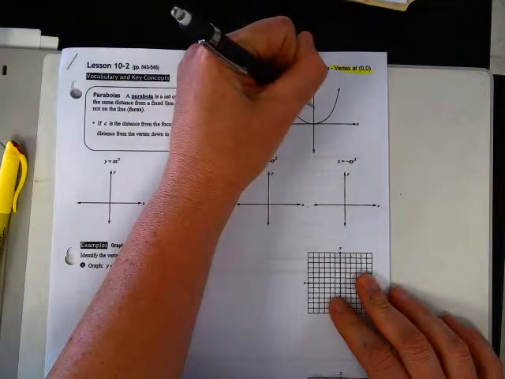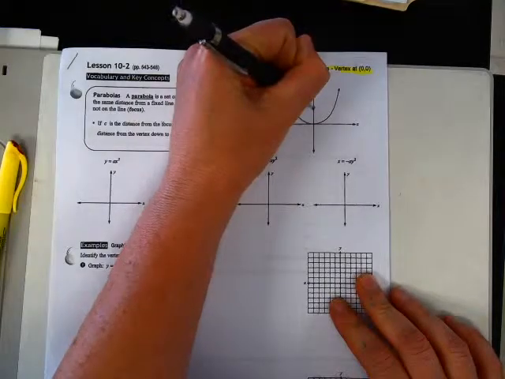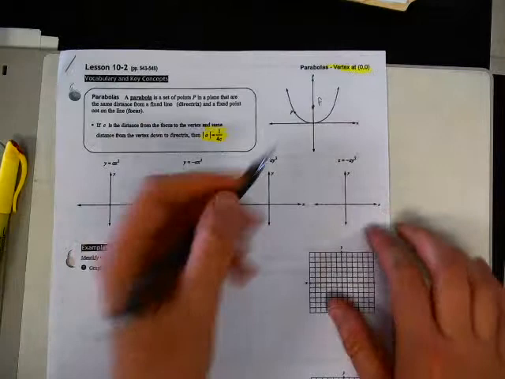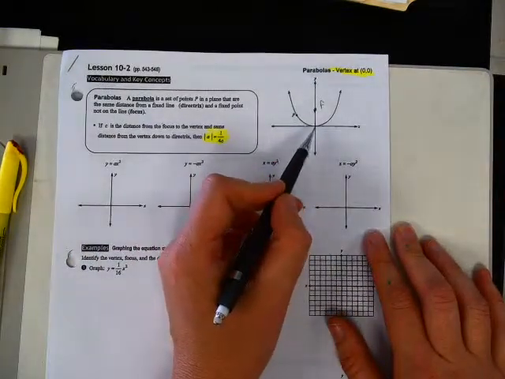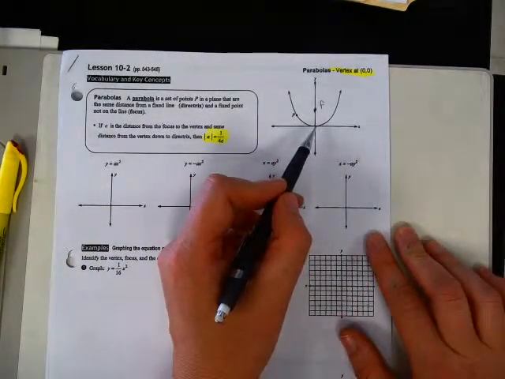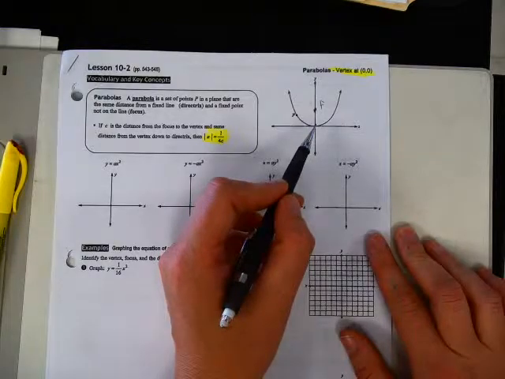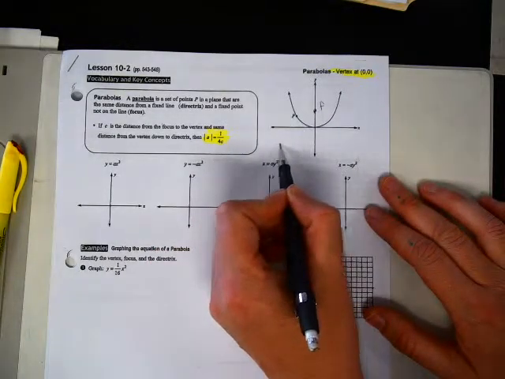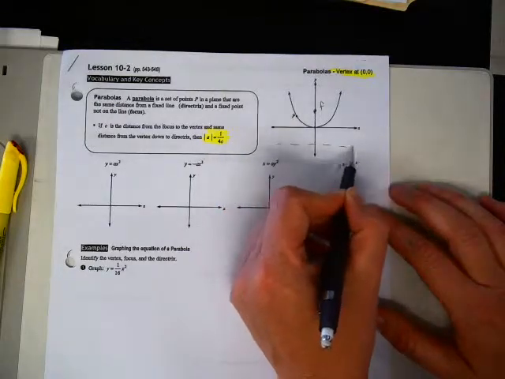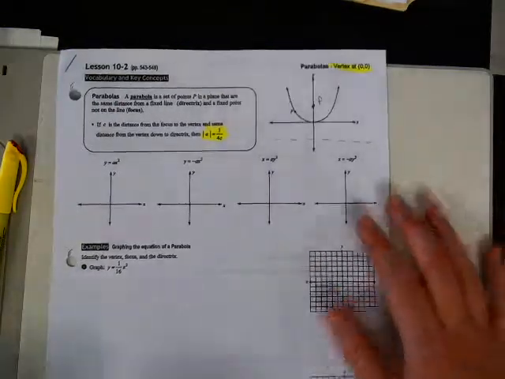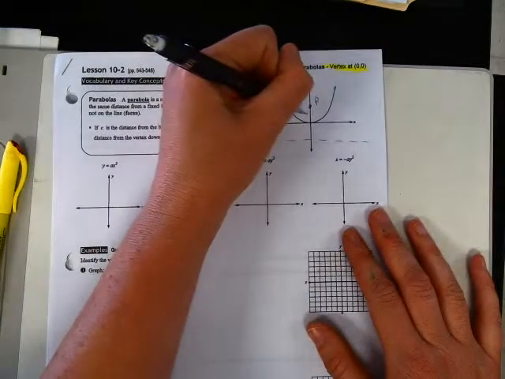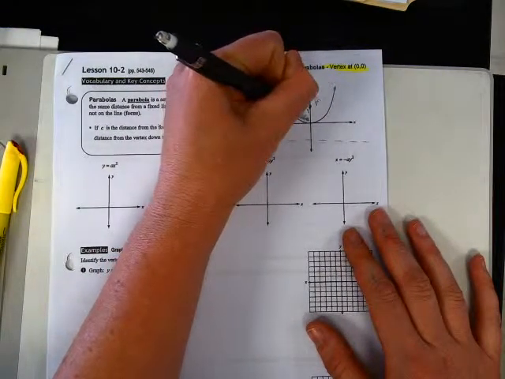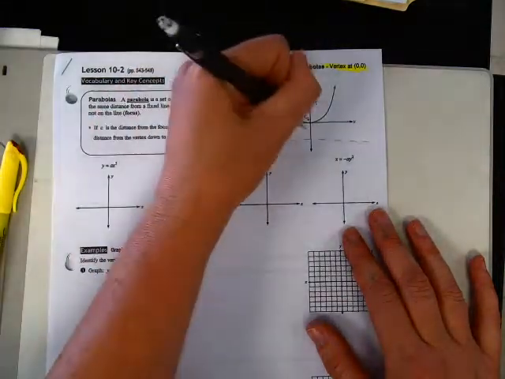I'll draw a focus here. So here's the focus, I'll label it F. The distance from the focus to the vertex is c. This is also the same distance as from the vertex to the directrix. I'll sketch in a directrix here. So once again, this distance is c, and this distance is also c.